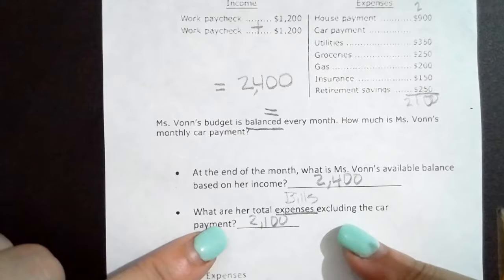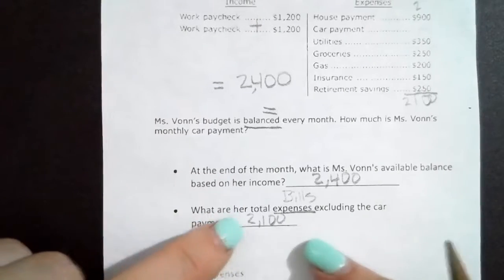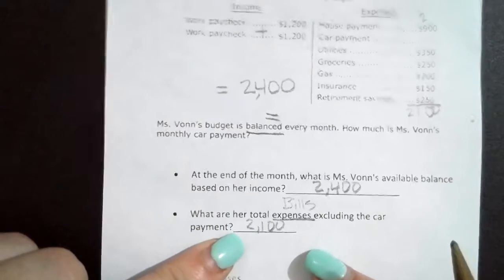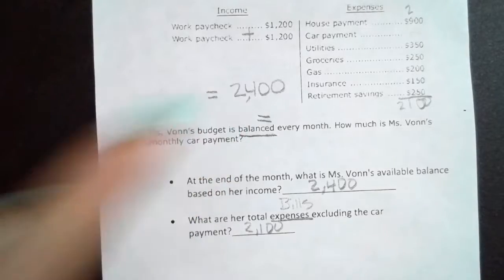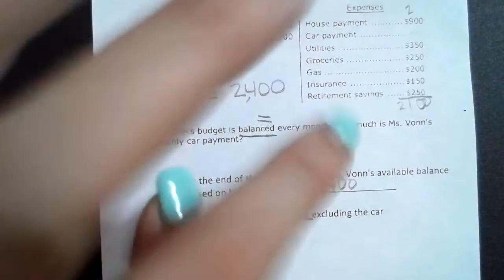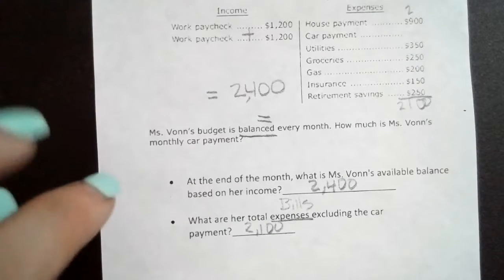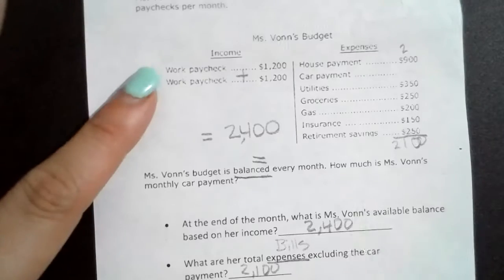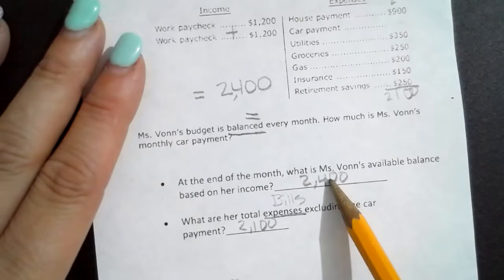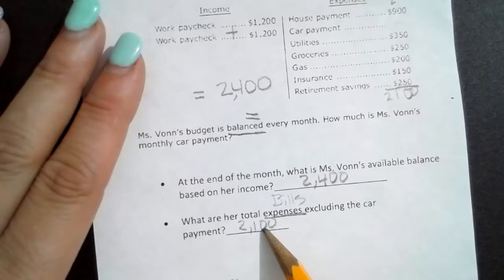But this is your income, all the money you have. Then these are her expenses before her car payment. So if it's equal, if she has no money left over, she's just paying all those bills out of her income, how much would her car payment end up being? Well, right here we know it said she had a balanced budget, which means it's going to equal $2,400. She's already spent $2,100.